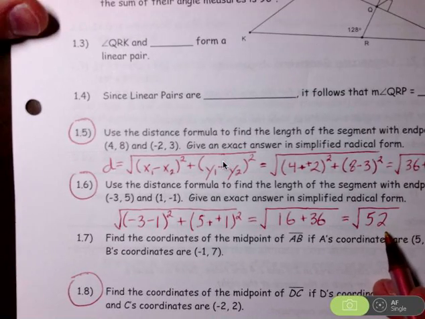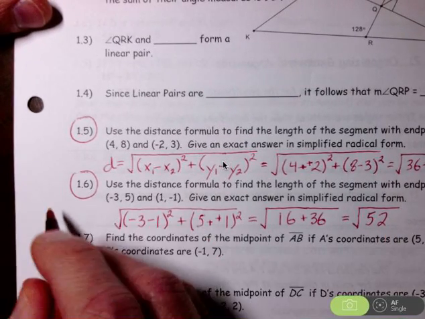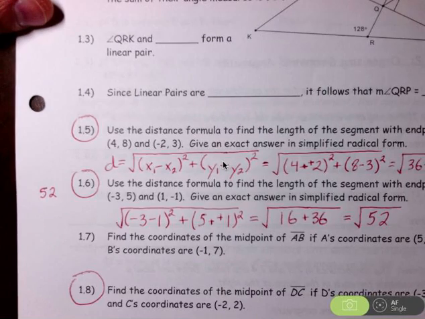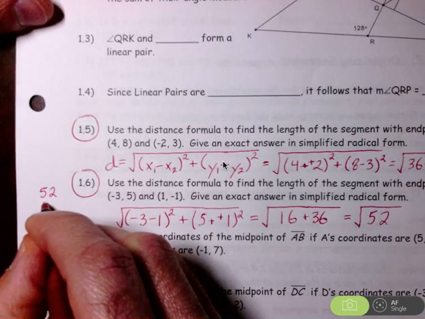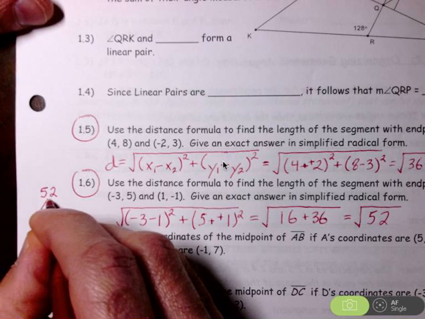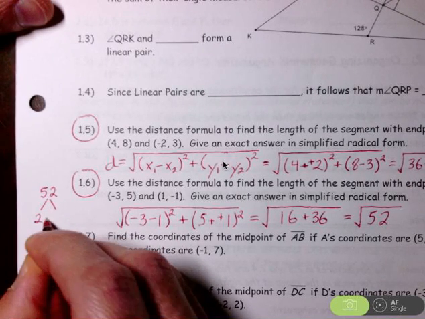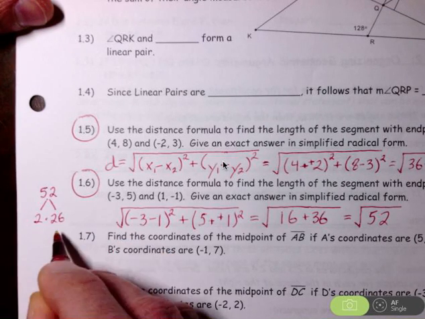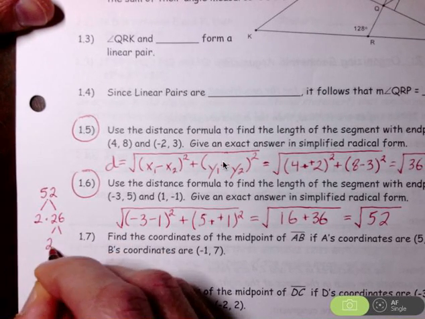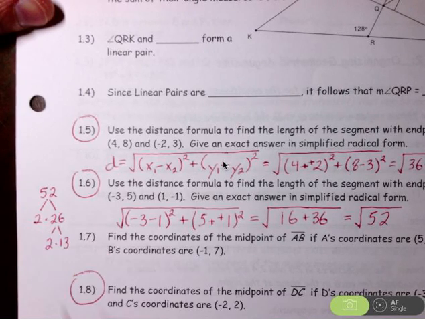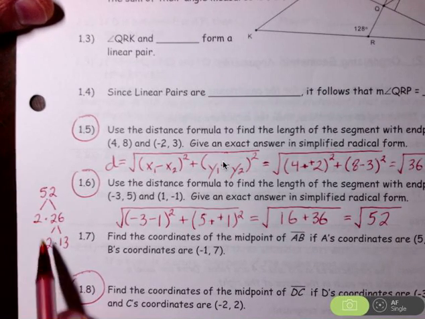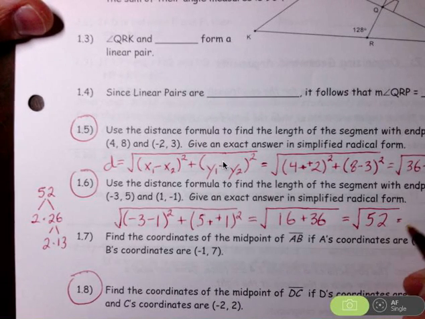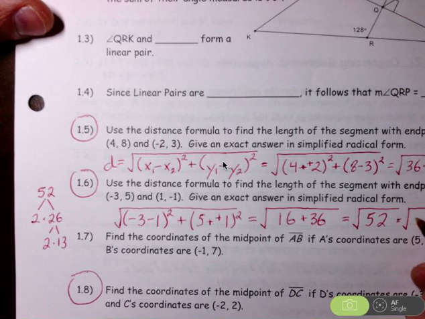So I'm going to come over here. I know that you've seen something like this before where we can take the 52 and break it down into its factors. 52 is an even number, so probably the simplest thing to do is to divide by 2. That would be 2 times 26. 26 is also an even number. That's 2 times 13. So notice when I made that factor tree, I have 2 factors of 2 and then the 13.